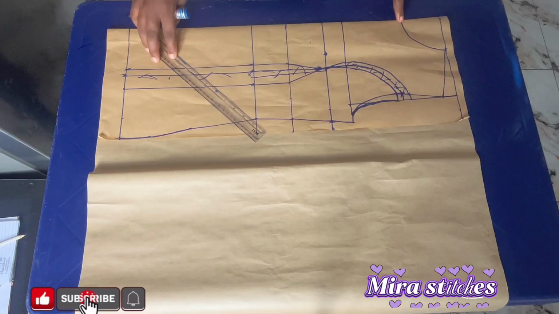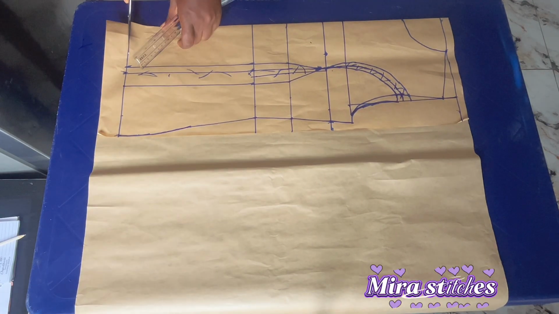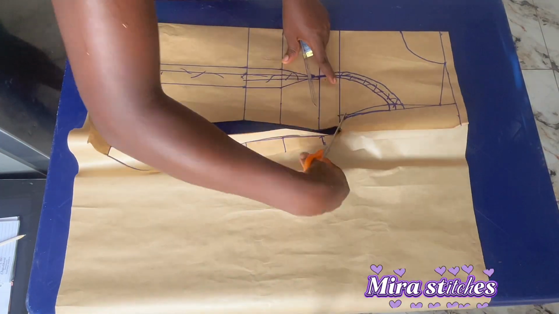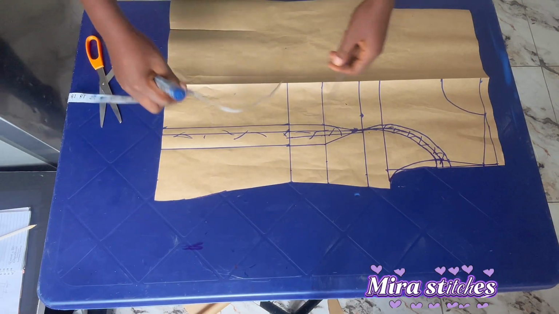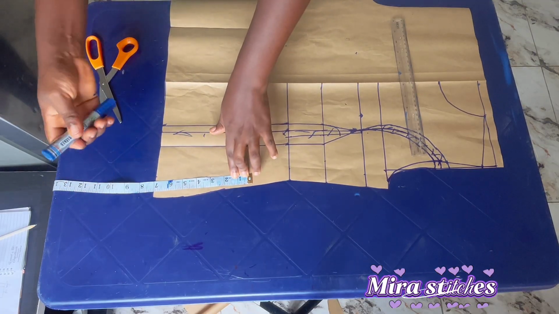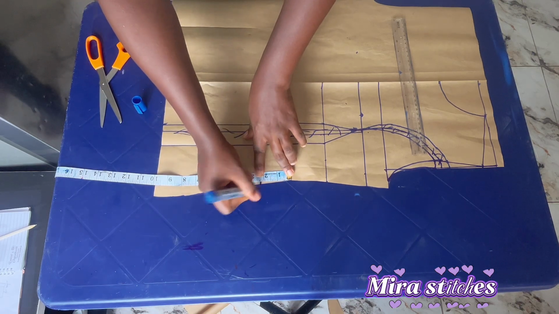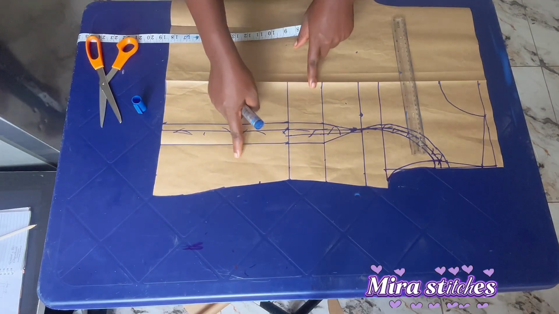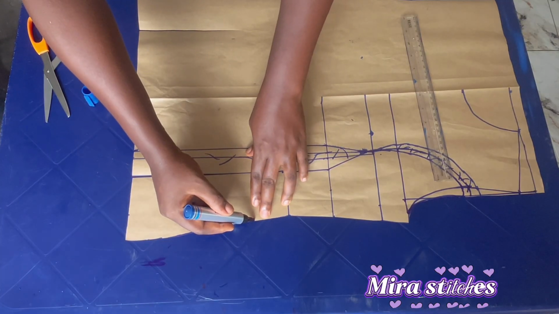So that is it for our front panel. So we just cut this. So guys, I just want to cut the curve at the front part before cutting out my dart measurement. So here I'll be going up by 7 inches, or you can come down by 2 inches or 2.5 from your waistline, or you can go up by 7 or 7.5 depending on your choice. Then we're going to connect this or here.